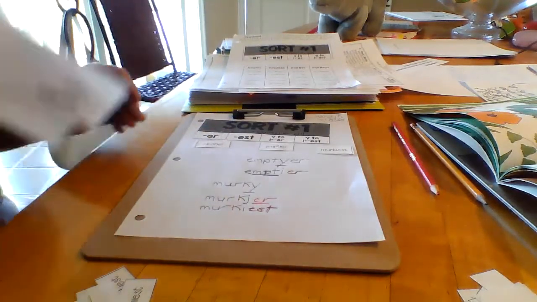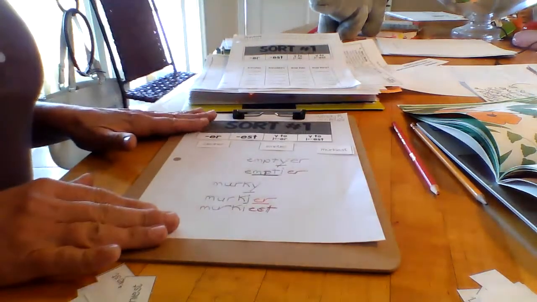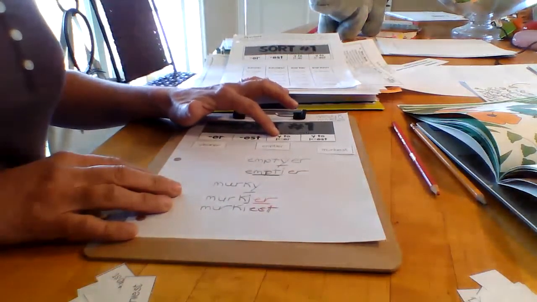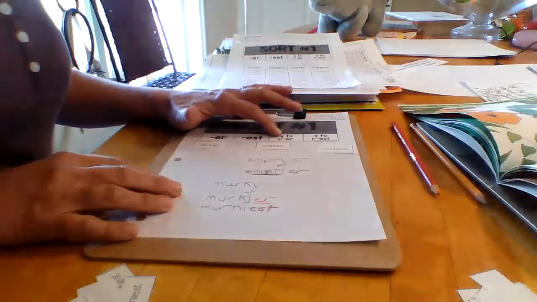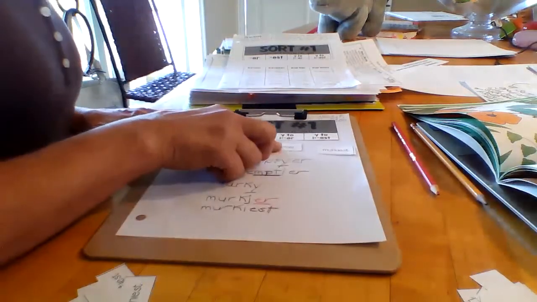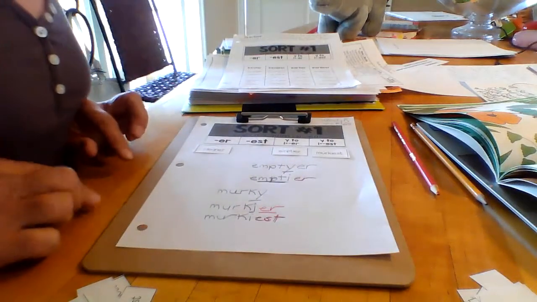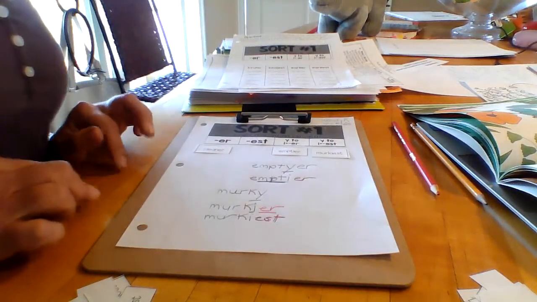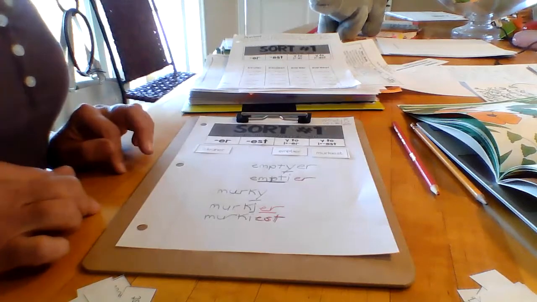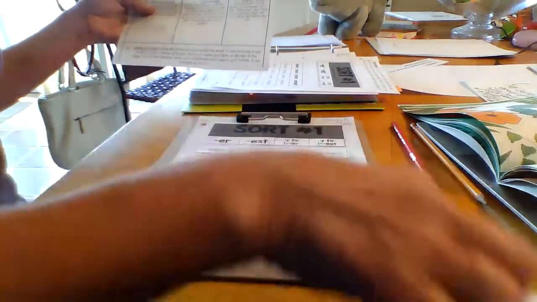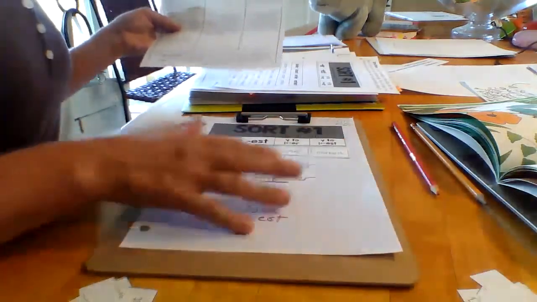So, when you're doing your sort, please be careful of the rule with changing Y to I when spelling and sorting these words. Y cannot be in the middle of a word. It's a vowel only at the end. So you would have done your sort page. Please paste them in neatly.